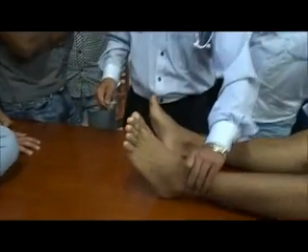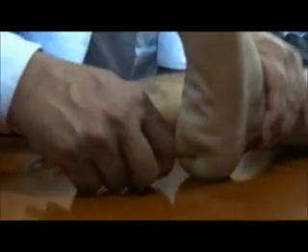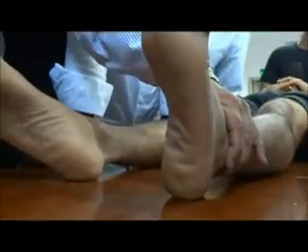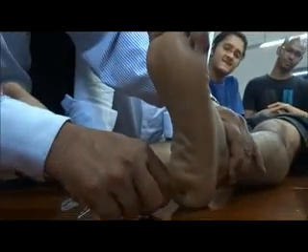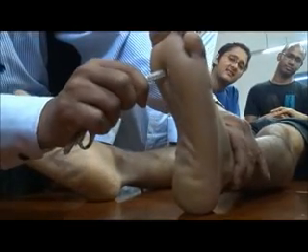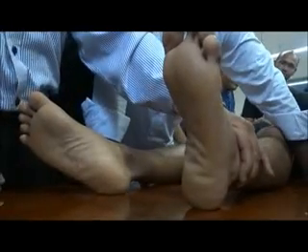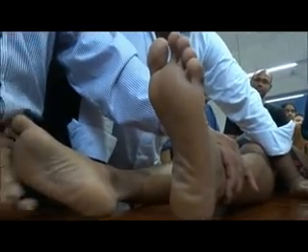And then see this one. From here you need to see. You need to put this key and move from this way to this way, and it will move to plantar flexion.